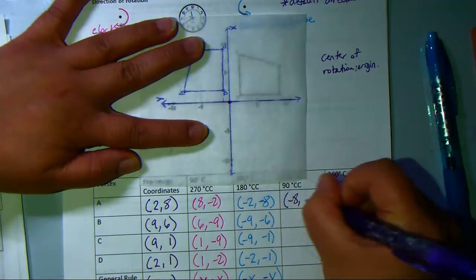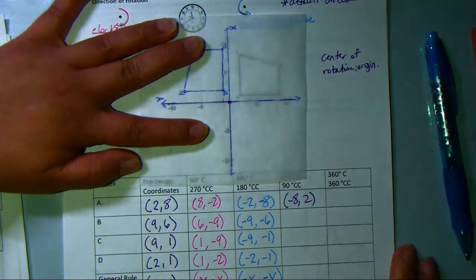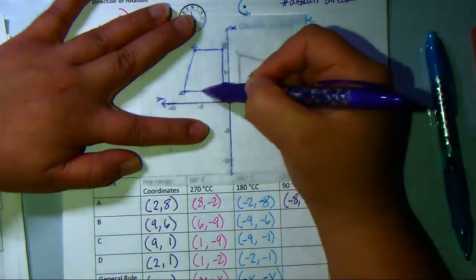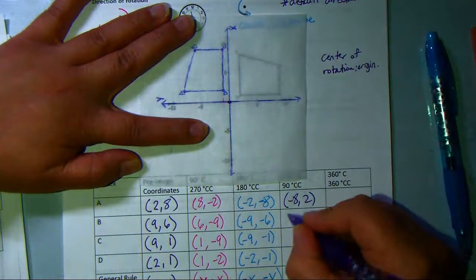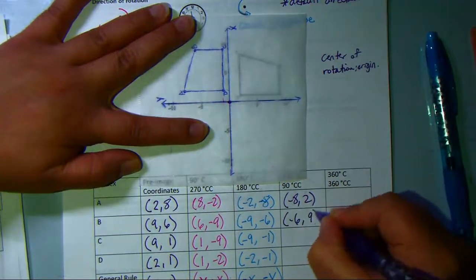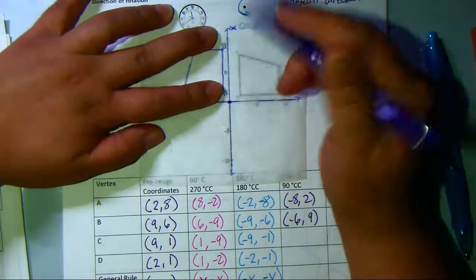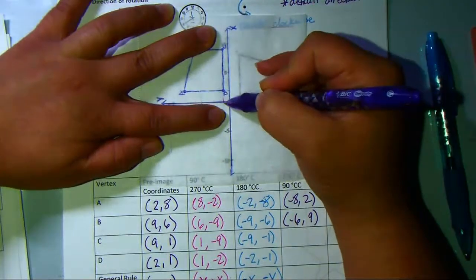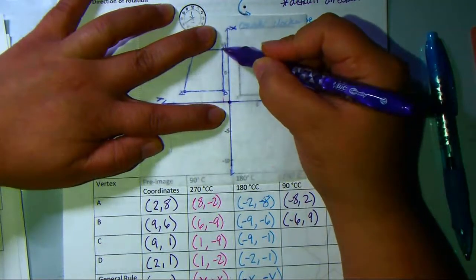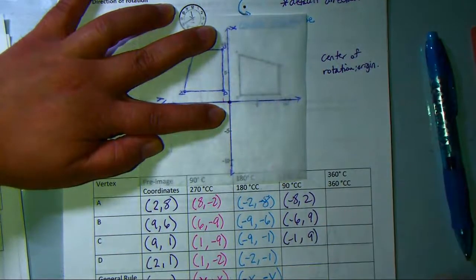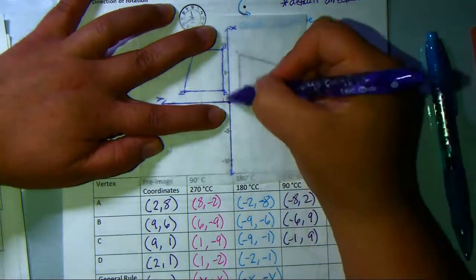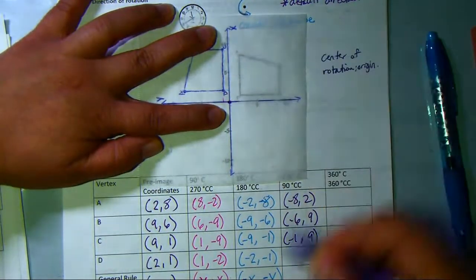For B, it looks like I have a -6 and a +9. I'm just looking at where my points are here. For C, I'm looking at a -1 and a +9. And then for my D, I have a -1 and a +2.